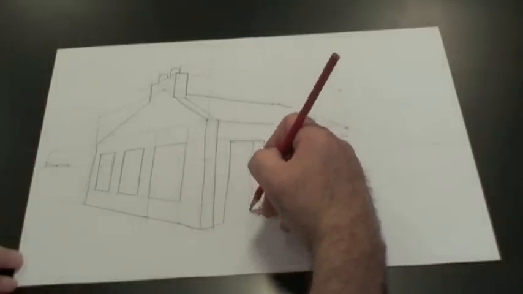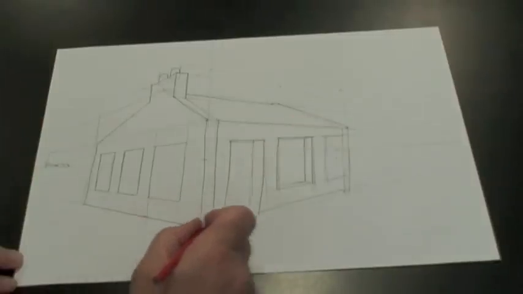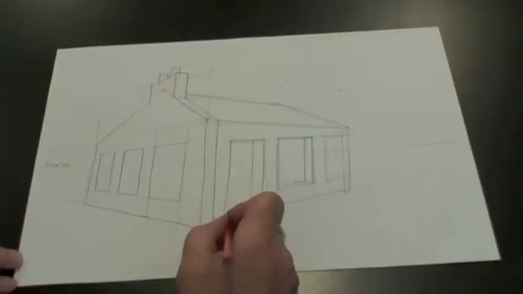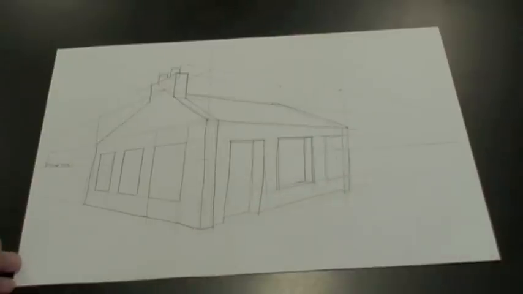We're going to make the door a little bit more recessed. Again, line going towards the vanishing point. Door going towards the right hand vanishing point.